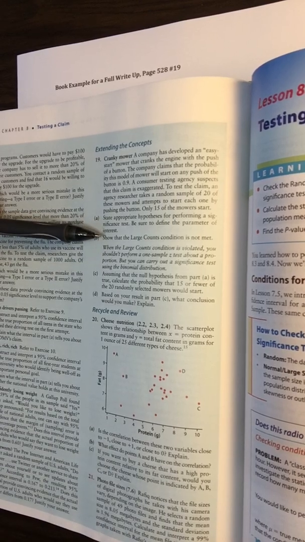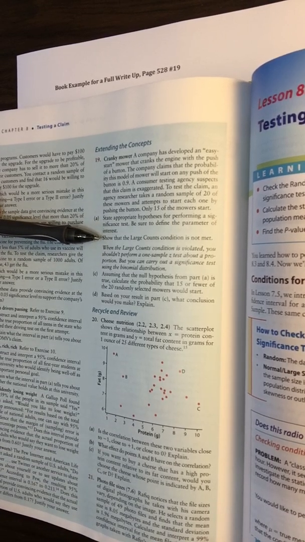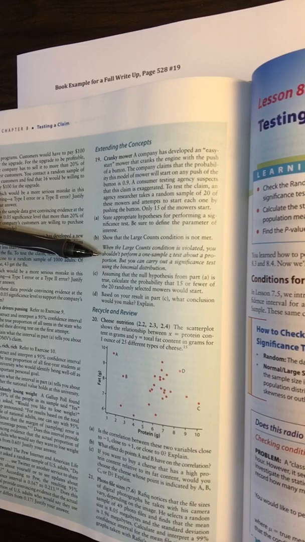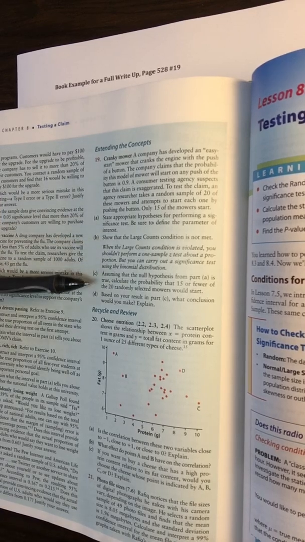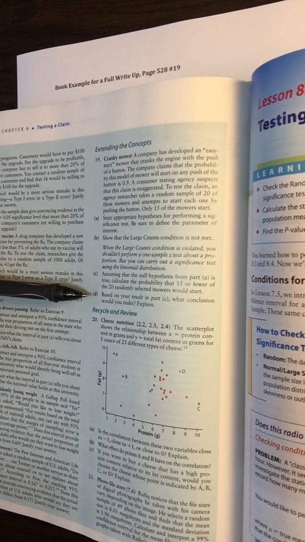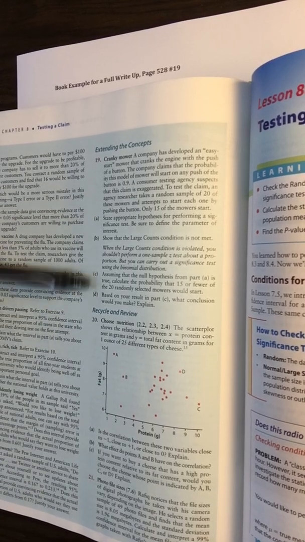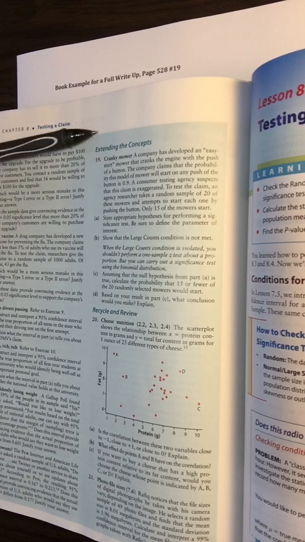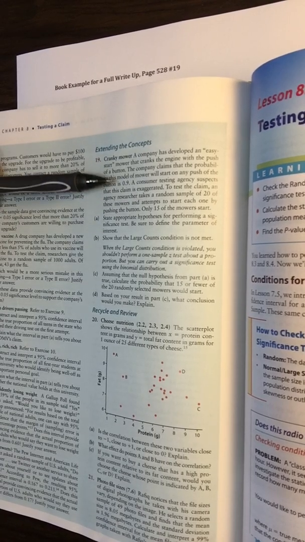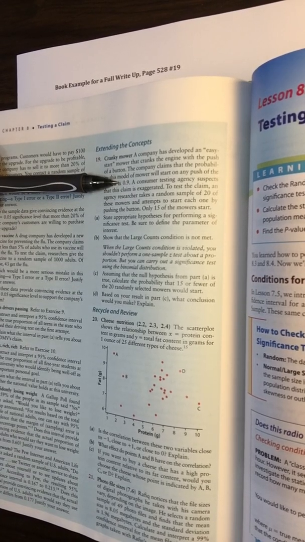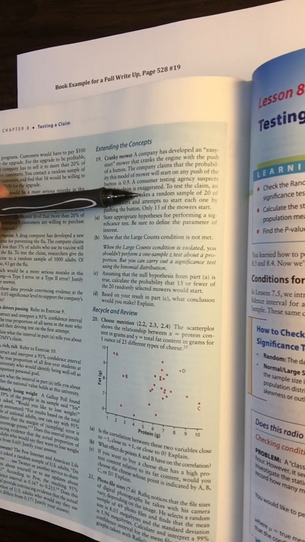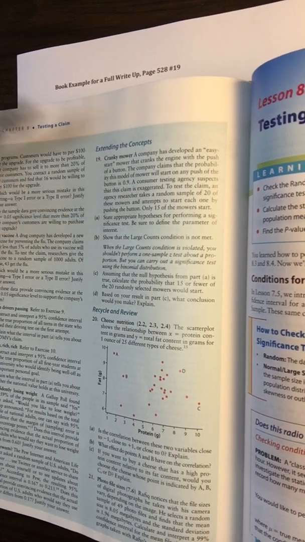What we're going to do is write that it's not met, and then we're just going to go anyway, but put a disclaimer in there, like we do with the random condition. Now, assuming the null hypothesis for part A is true, calculate the probability based on your result. So I'm not following these directions. I'm going to do an entire write-up for this, with the null hypothesis being it works 90% of the time, and the alternate hypothesis being, no, I think it's less than that. I think you exaggerated. All right?